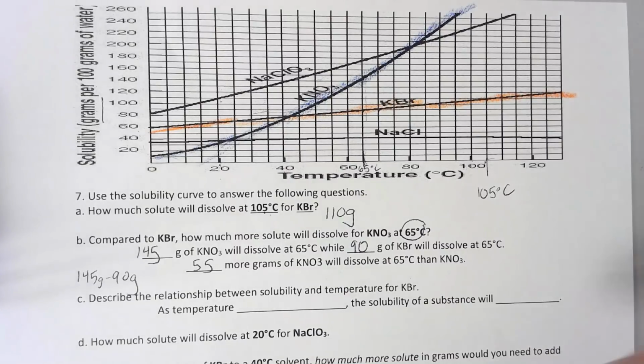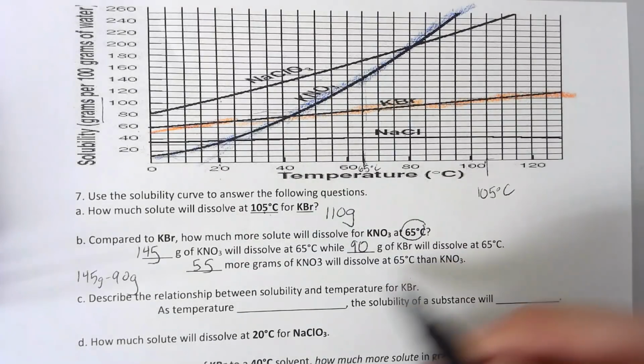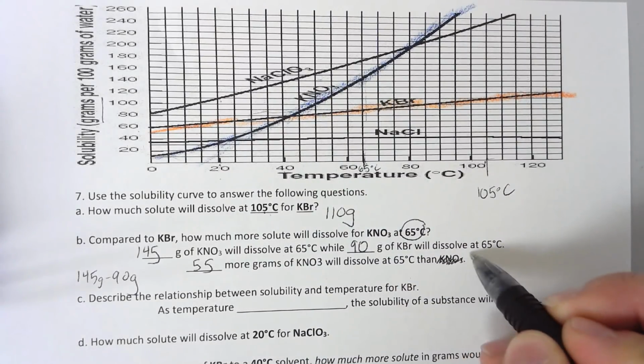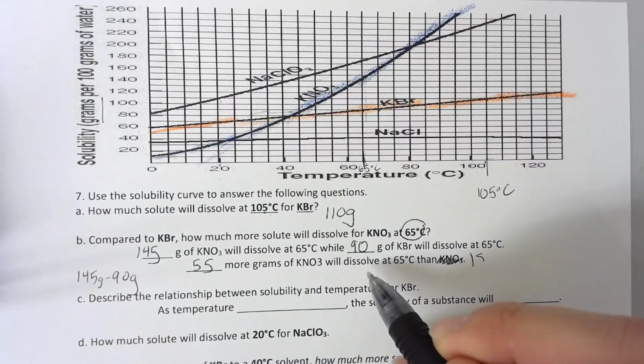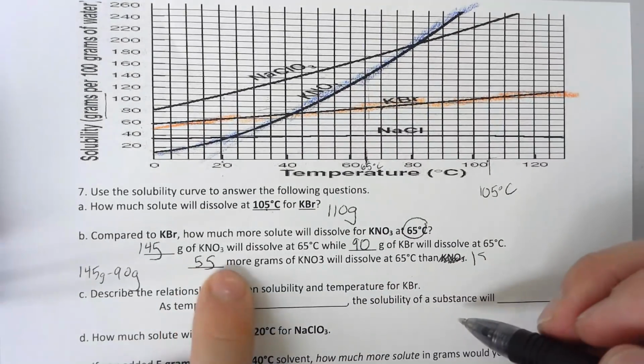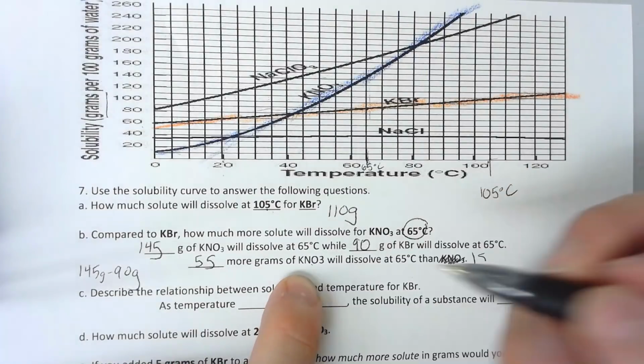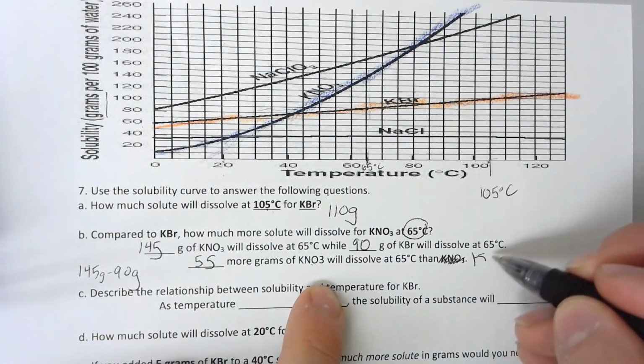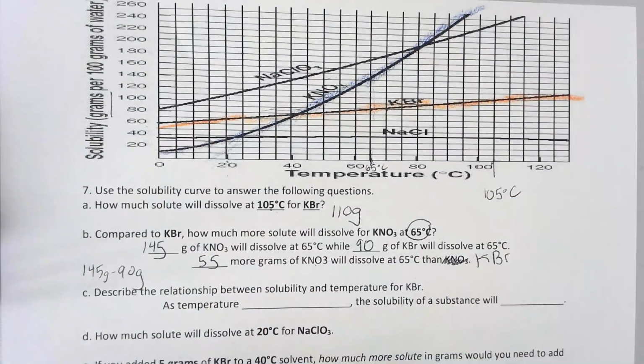Whoops, this should say 55 more grams of KNO3 will dissolve than KBr. Yes, I gotta fix that on your study guide.